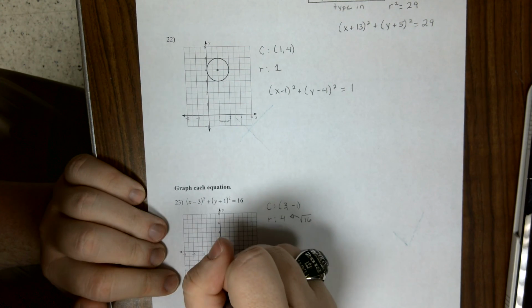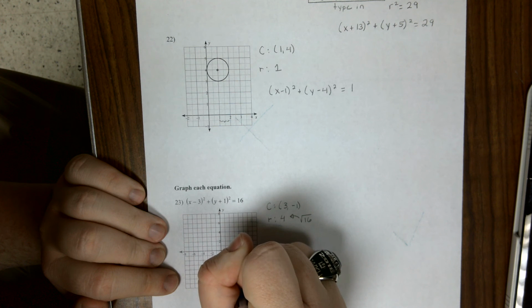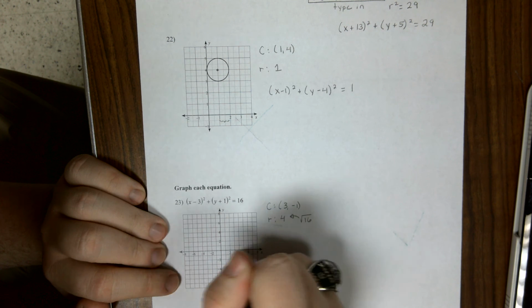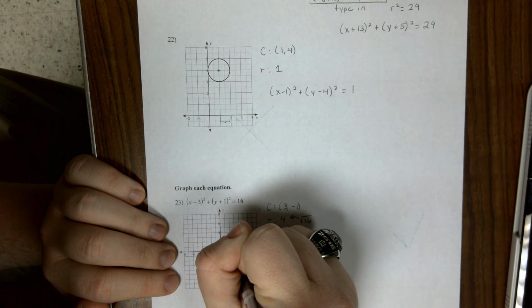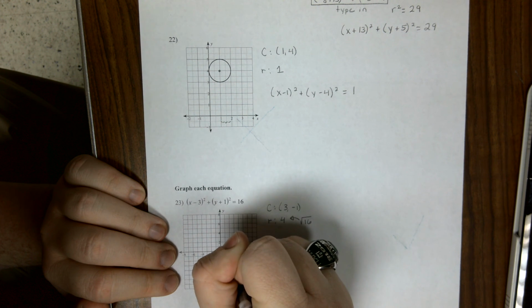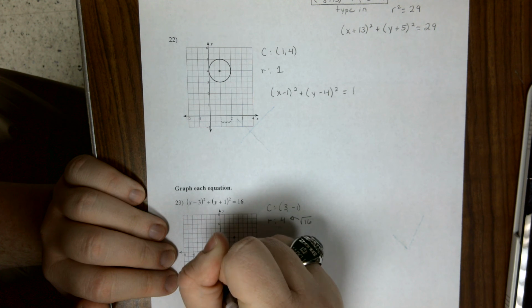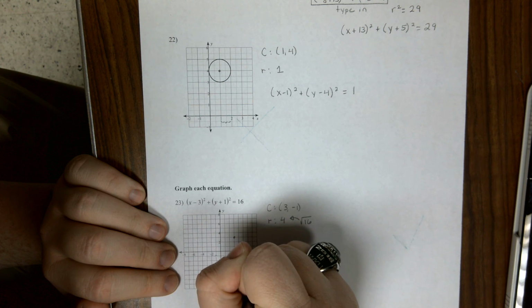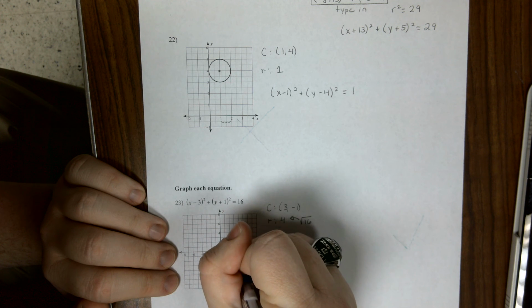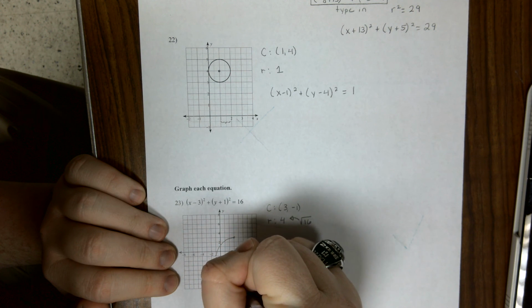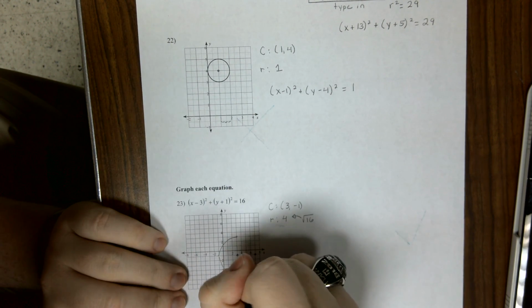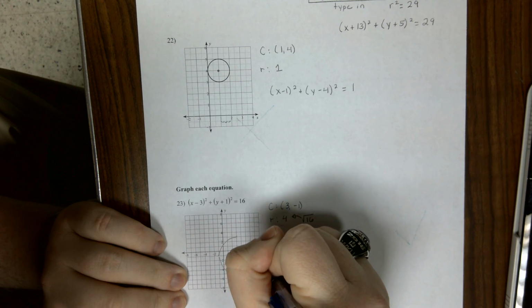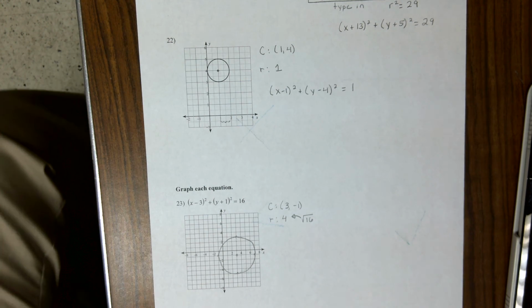So I'm going to go put my center, 1, 2, 3, -1. And then in each direction, I'm going to count 4. 1, 2, 3, 4. 1, 2, 3, 4. Here we go. 1, 2, 3, 4. 1, 2, 3, 4. Oop. Now I know it's not going to be perfect, but that's not bad if I don't say so myself.